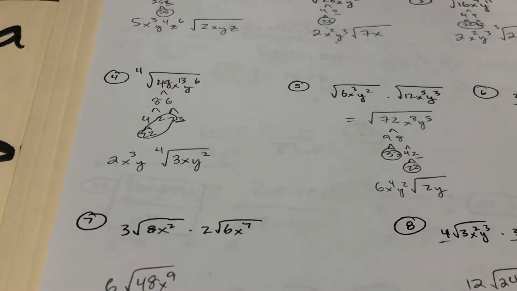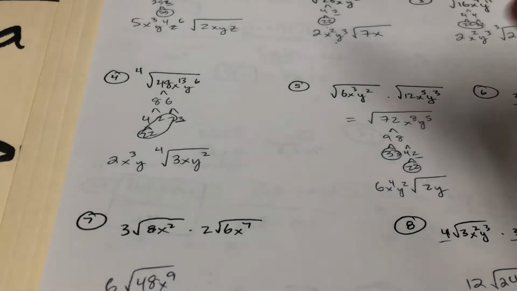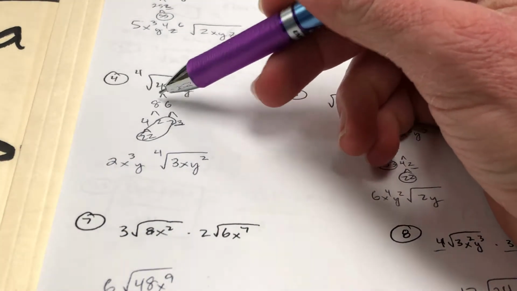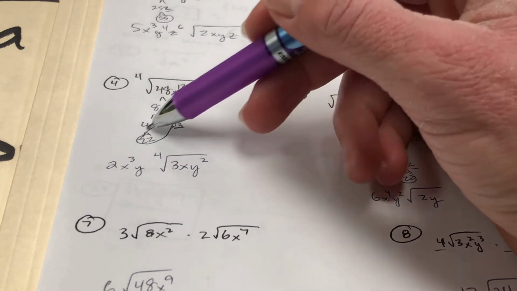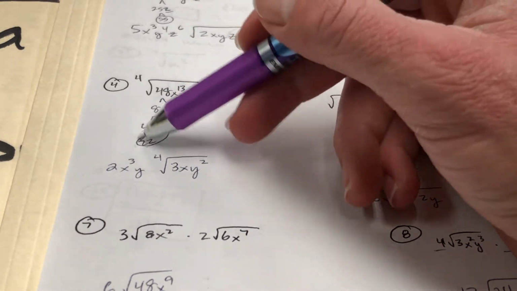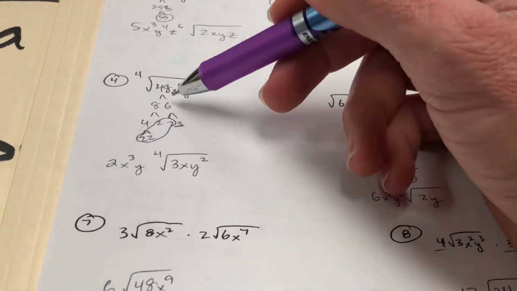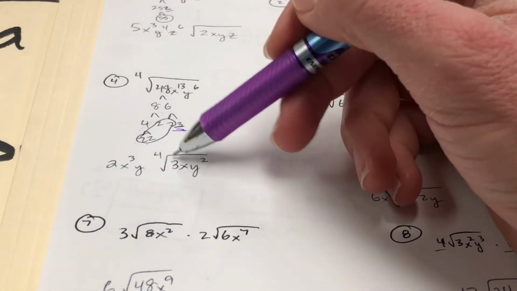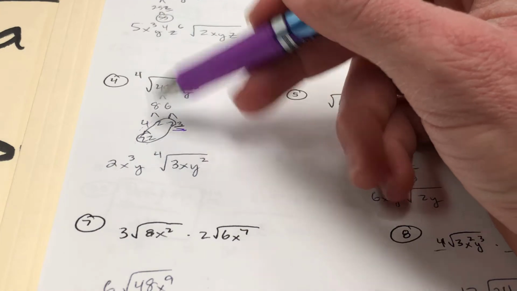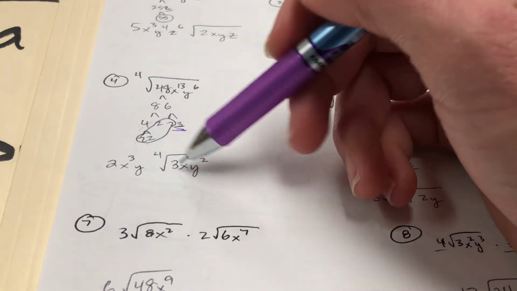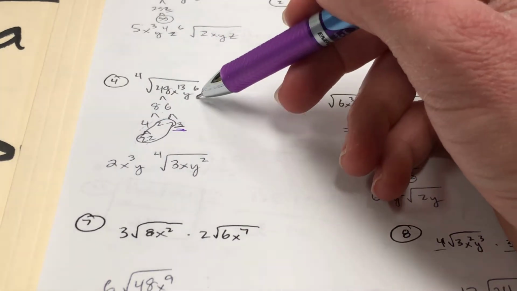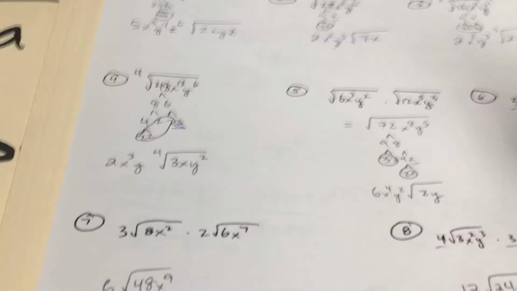Number 4, I'm taking the fourth root of 48, so I need a group of 4 to break out of this radical jail. 48 is 2 to the fourth times 3, so those would be 16. The fourth root of 16 is 2. That's why it's out here. What's left over is 3 in the fourth root, okay? 4 goes into 13 3 times with 1 left over. 4 goes into 6 1 time with 2 left over.